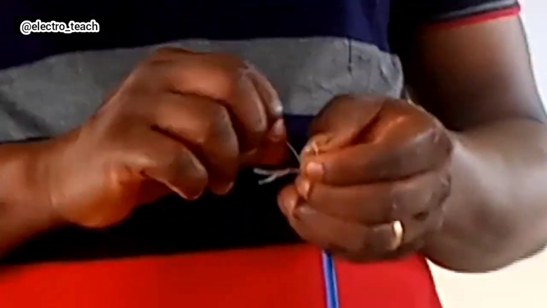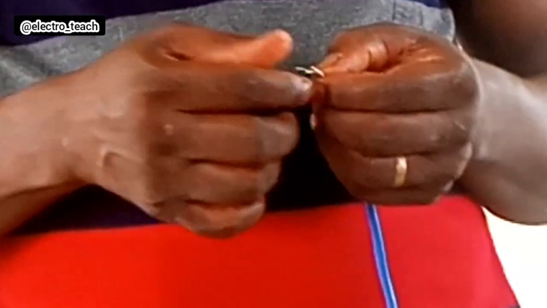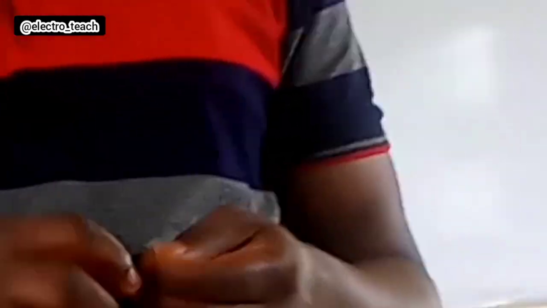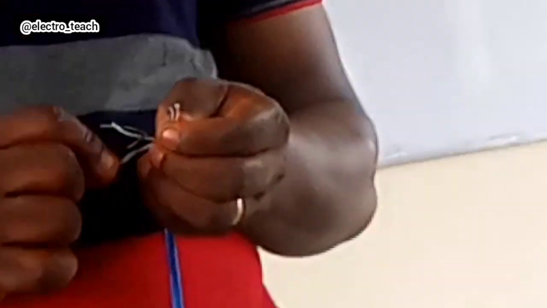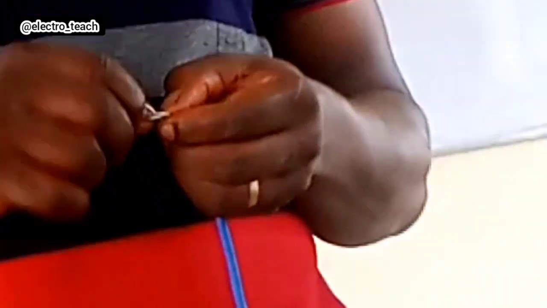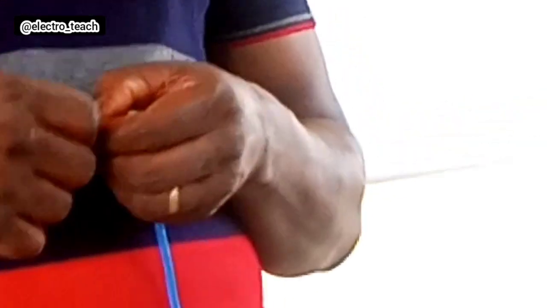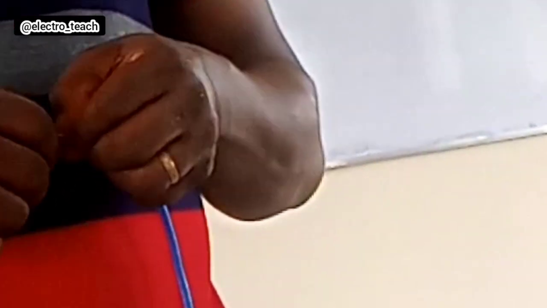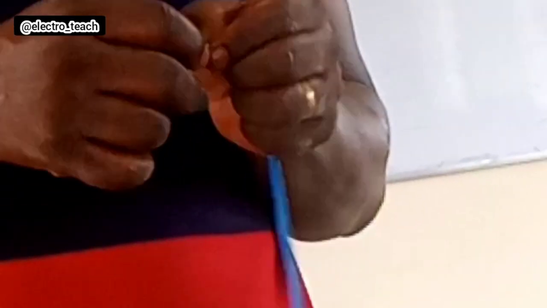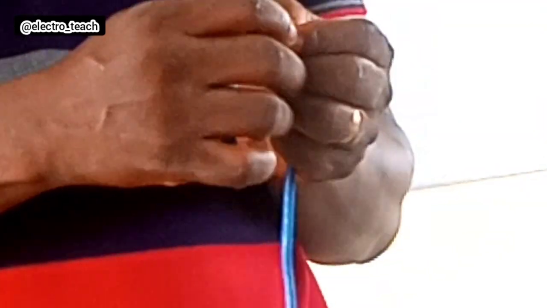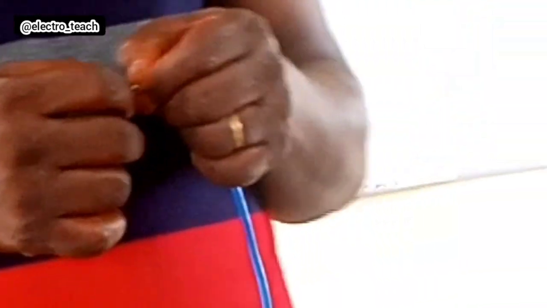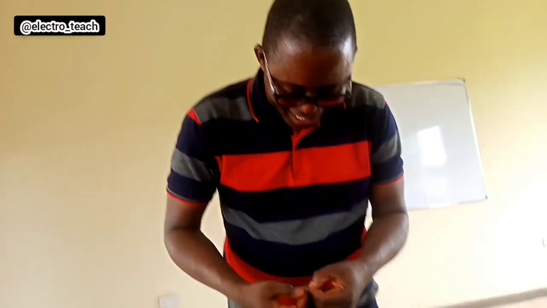White on blue, then green. White on brown, then brown. That is the way it should be. Now, before you cut the straight edge, the final edge here, you must cross-check the colors because there could be error. So that's what I'm trying to cross-check.